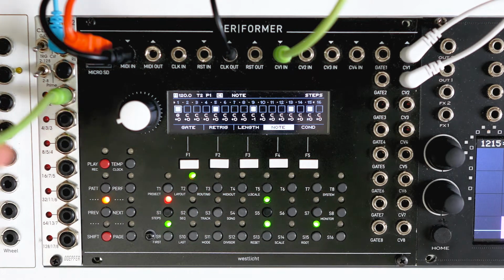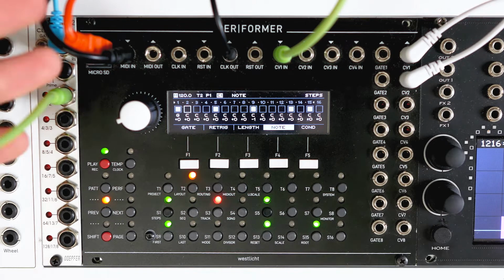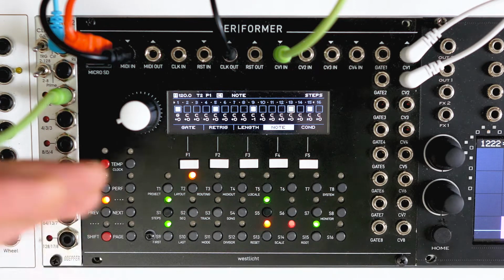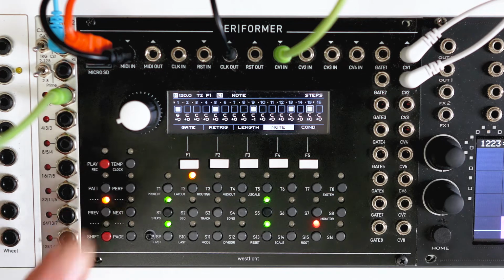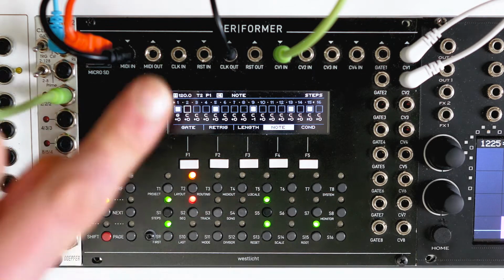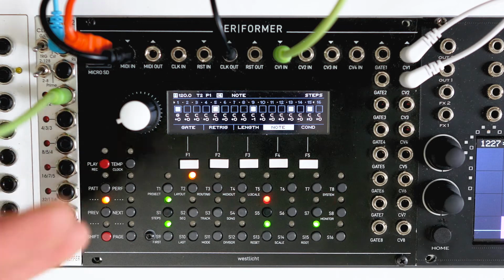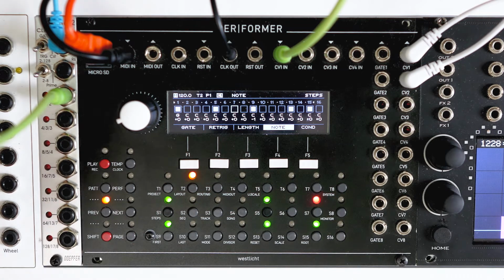Hi there. Today I'm going to show you how you can use the Westlicht Performer as a pretty kick-ass pitch quantizer. It's not something that it says how to do in the manual, but you read between the lines of what's laid out in the routing screens and you're like, oh hey, I can use an external signal to affect each track's transposition. That's a pitch quantizer. So, let's pull apart this one and I'll show you what's going on.